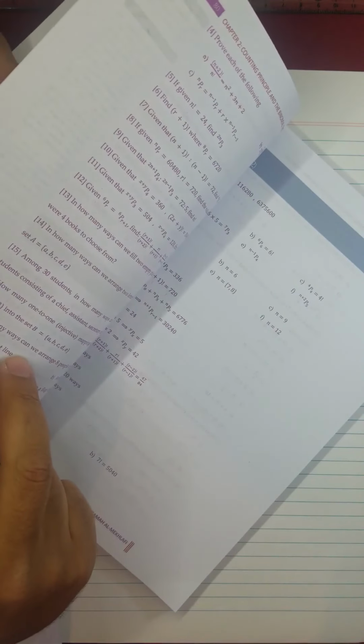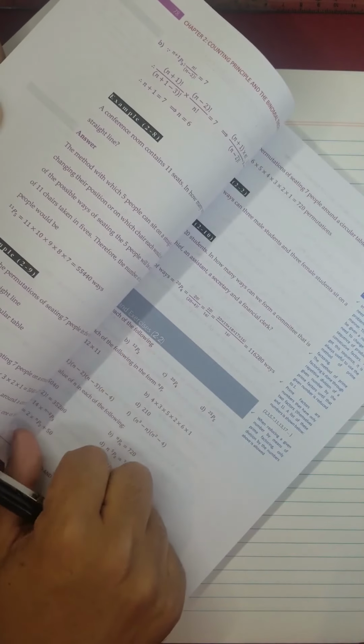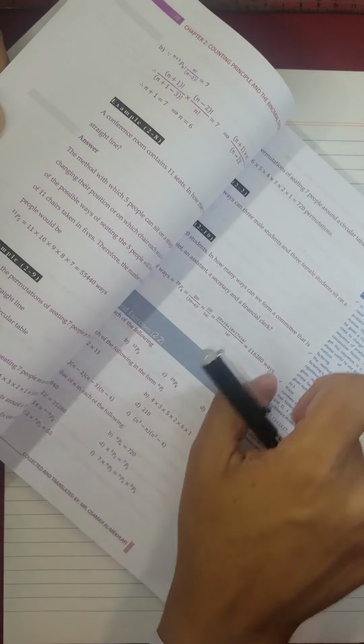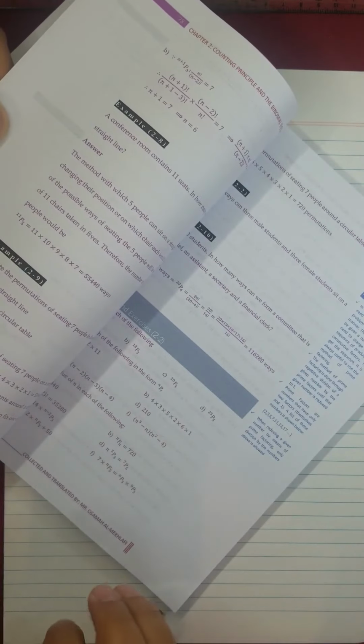So this lesson is the lesson of permutations. Your homework today is going to be given from this exercise 2-2, page number 79, and we'll talk about that homework at the end of this video.